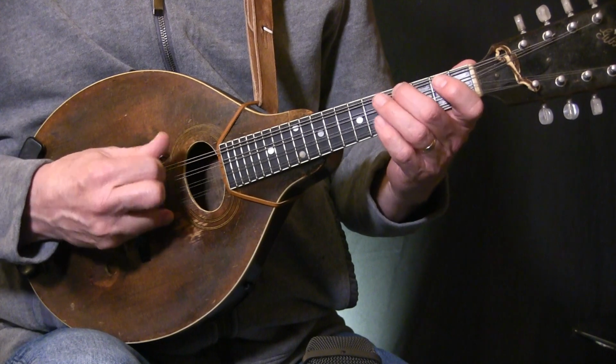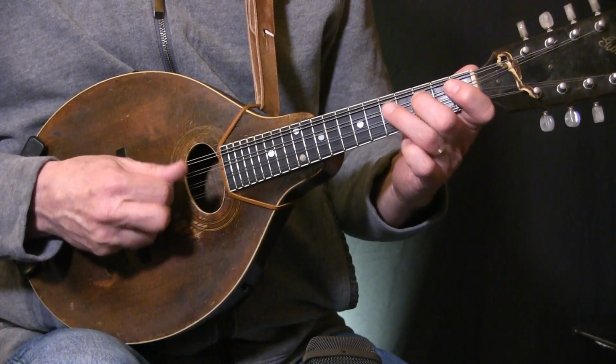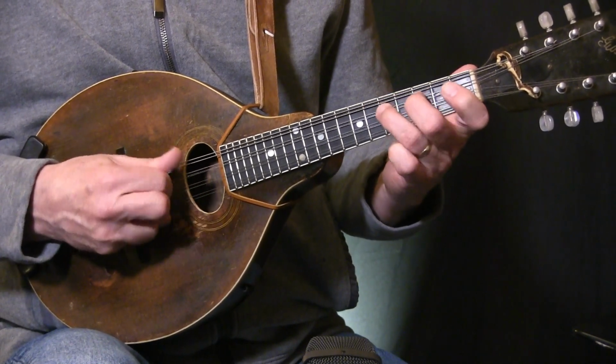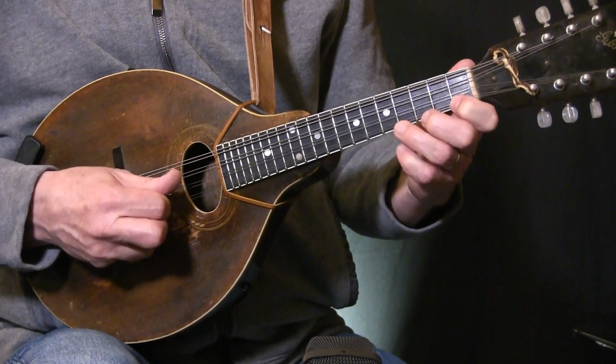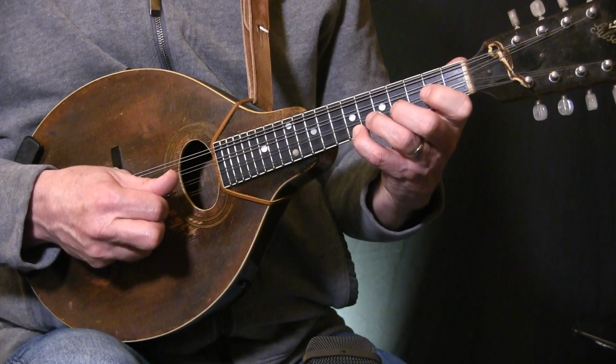A pattern of 4 ascending arpeggio notes is example 8. Example 9 has 4 descending arpeggio notes of the G7 chord.